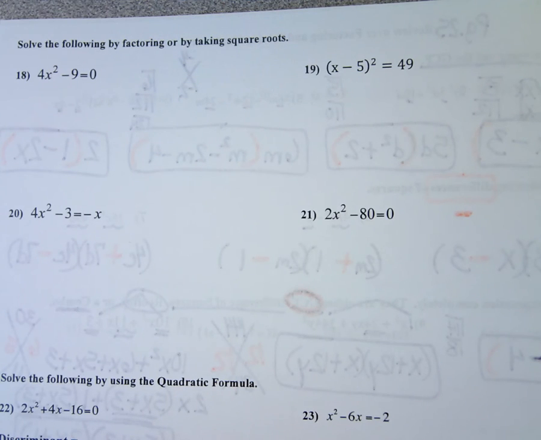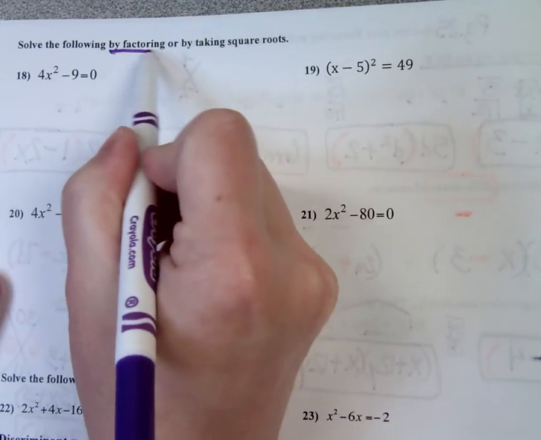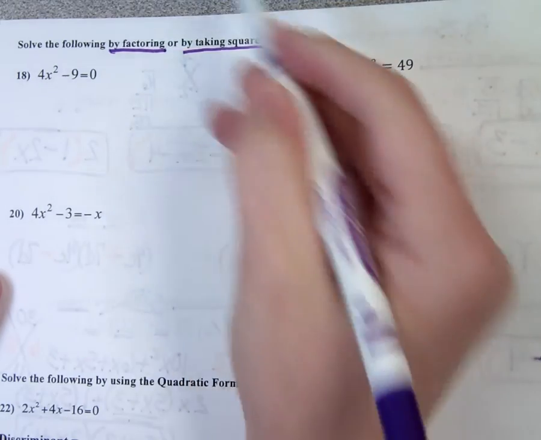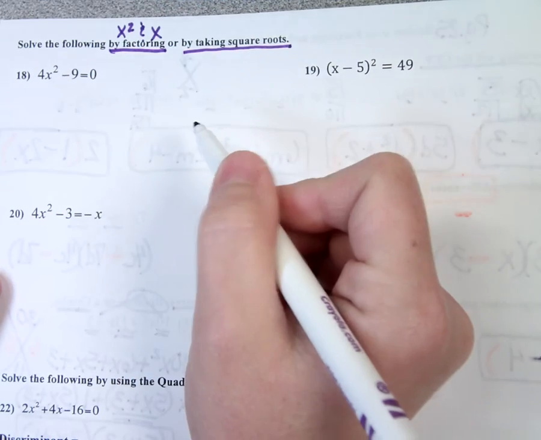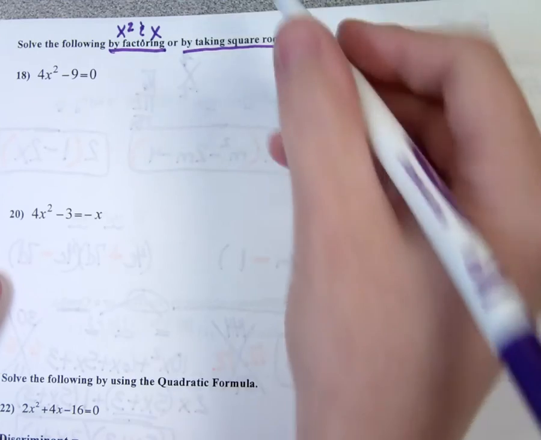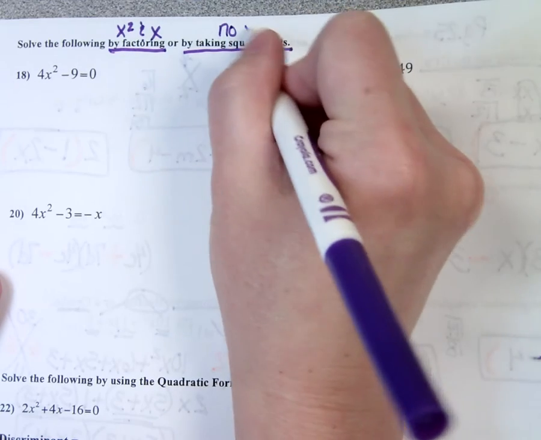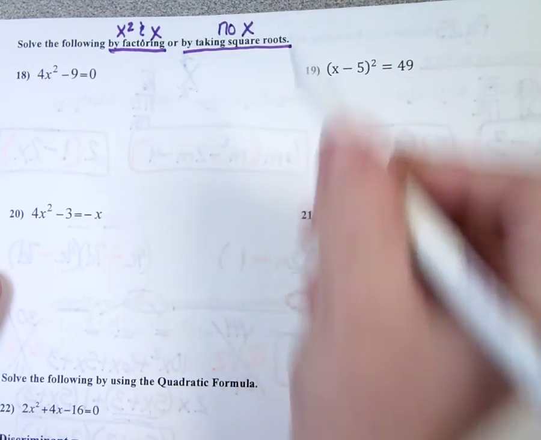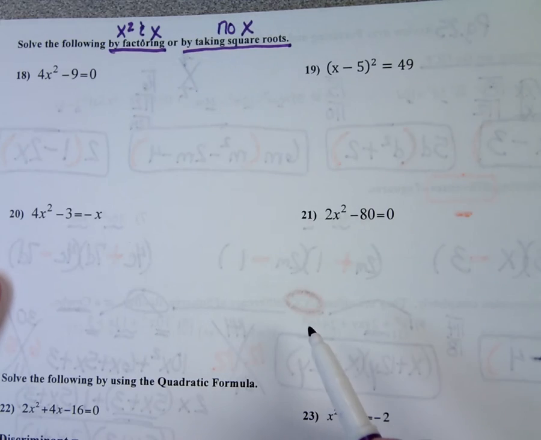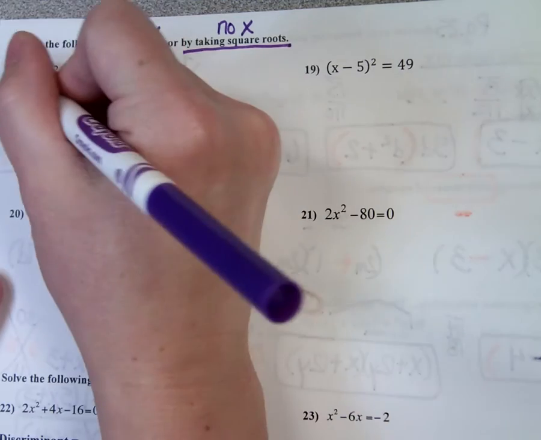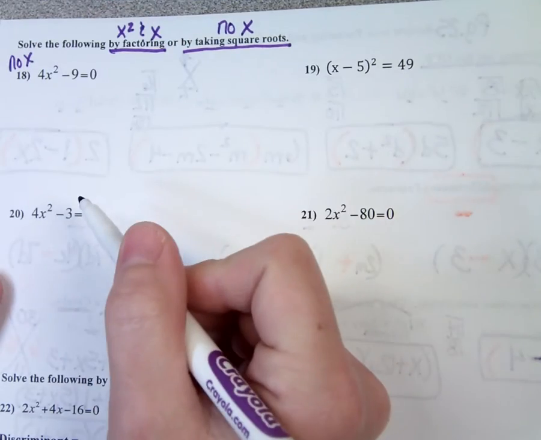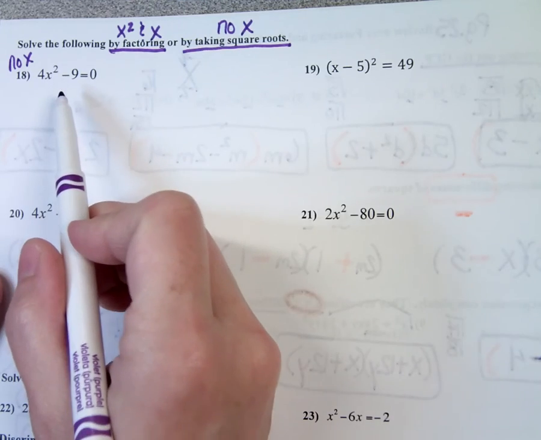Okay, let's start with number 18. This section wants us to solve either by factoring or by taking square roots. So if a problem has an x squared and an x in it, then I'm going to try to solve by factoring. If the problem has no x, no linear term, then I'm going to do the square root method. So looking at number 18, I see an x squared, I see a constant, but there's no x in the problem, no linear term. So I'm actually going to solve this by the square root method.